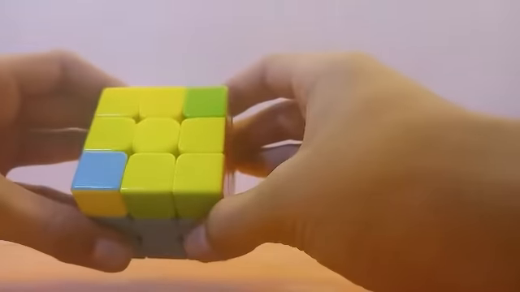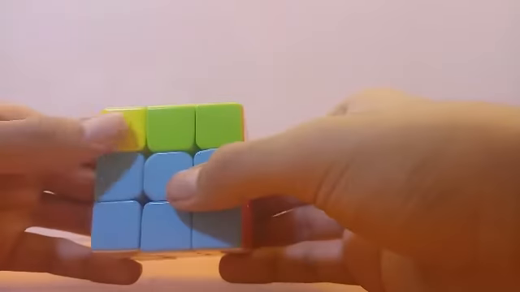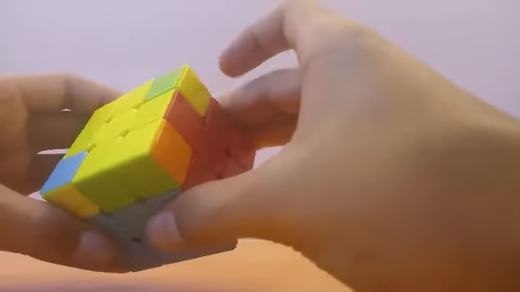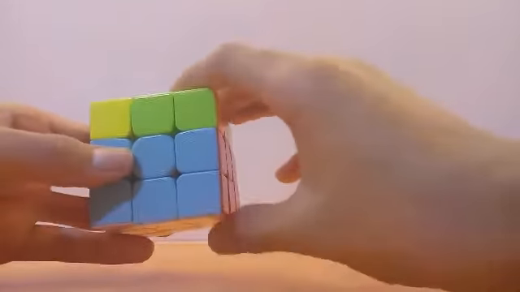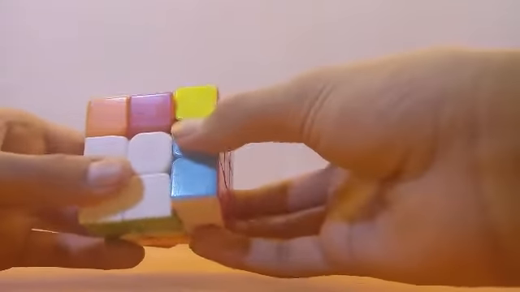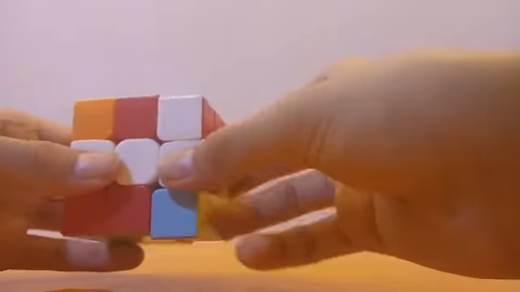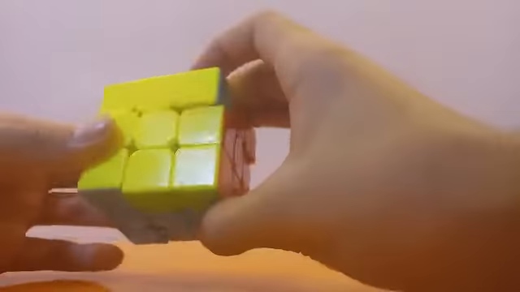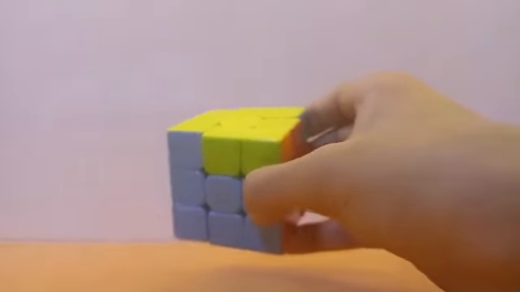Okay, so now when you have two unsolved corners but they're diagonal from each other, make sure this corner's yellow is facing towards you and this corner's yellow is facing that side, and you do this algorithm, X, which means bottom again: R prime U R D prime R prime U prime R D, which converts the whole layer to yellow.